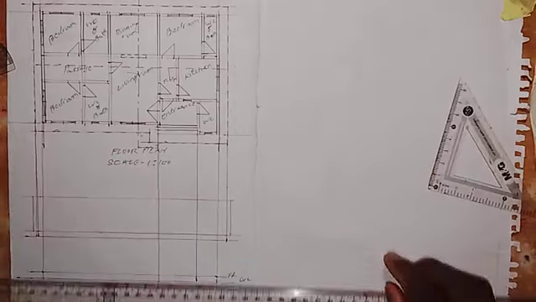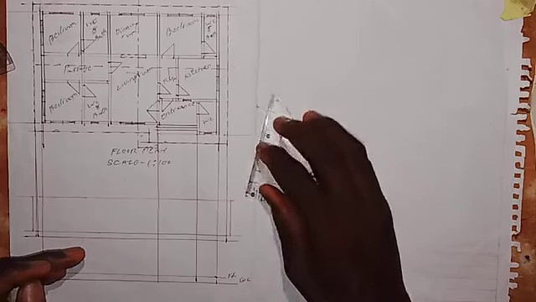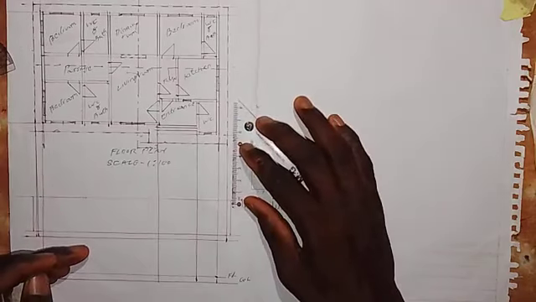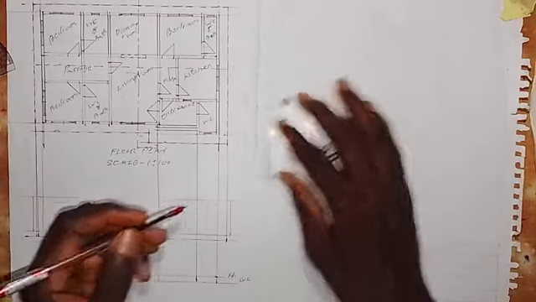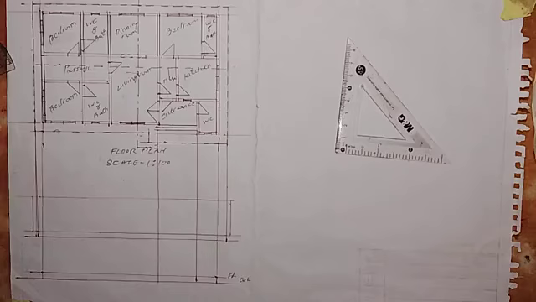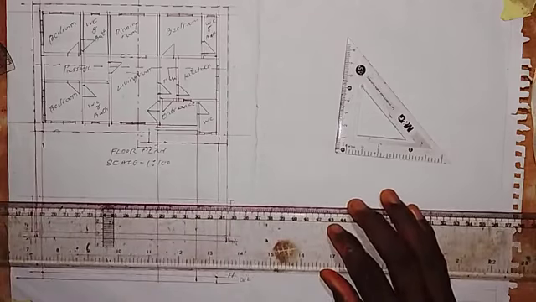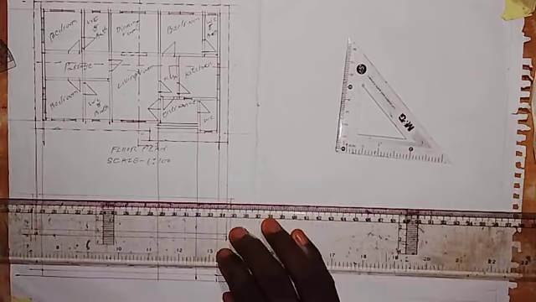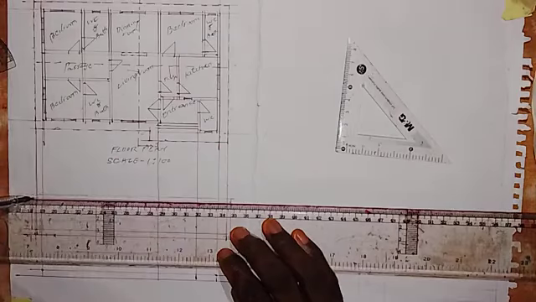All right, then the next thing that I'm going to do is that we also have the ridge cap over this. So we take a measurement. For the ridge cap, I just take it as 3 millimeters also. So I'm going to draw a horizontal line. Make it a thick line at once like this. So we have this now.